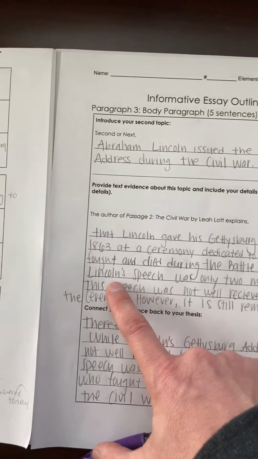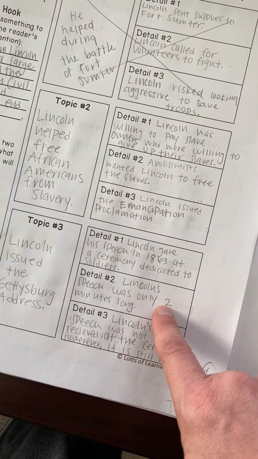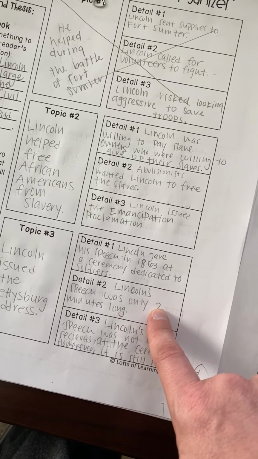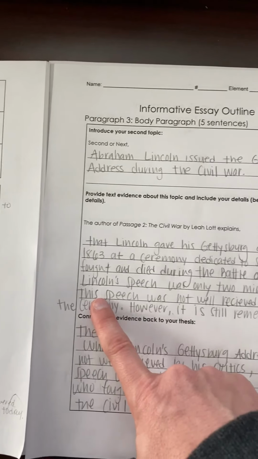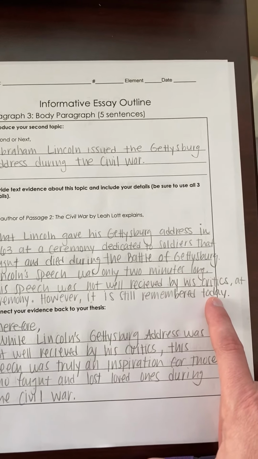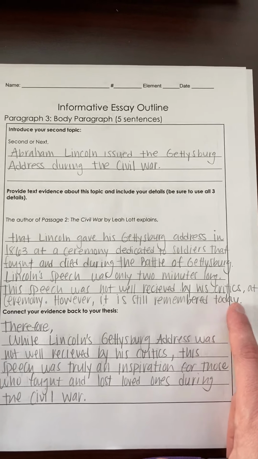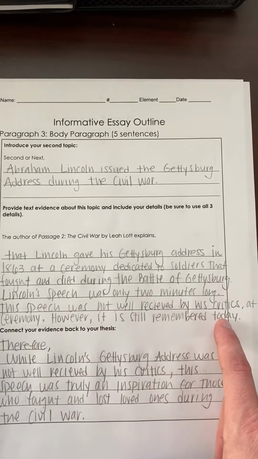Next sentence, Lincoln's speech was only 2 minutes long, and I kept that exactly the same, except for I decided to spell out 2. Okay? The last sentence, this speech was not well received by his critics. Now remember, I wanted to change that and be more specific. At the ceremony. However, it is still remembered today.